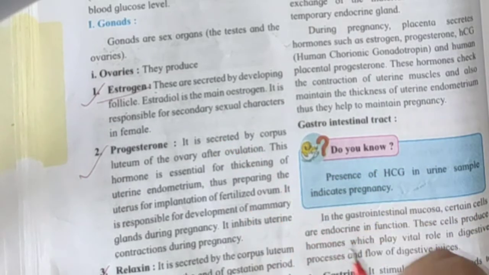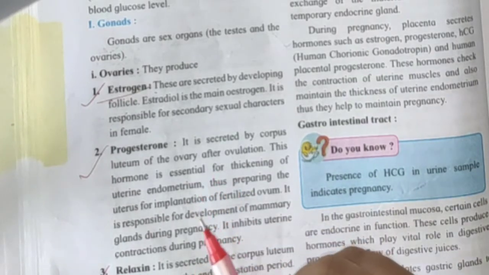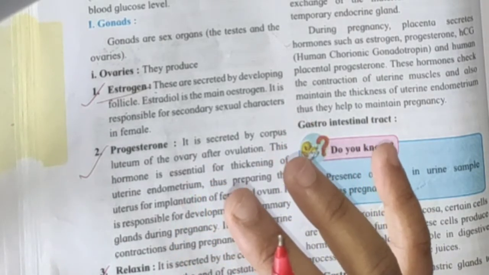And it is helpful in the secondary sexual characters in the female after the completion of the particular Graafian follicle.